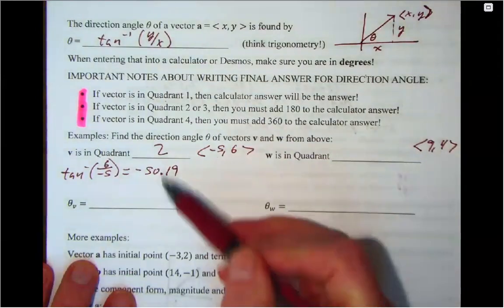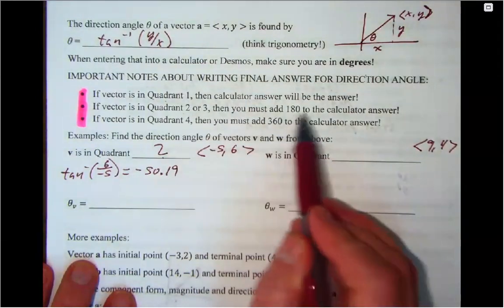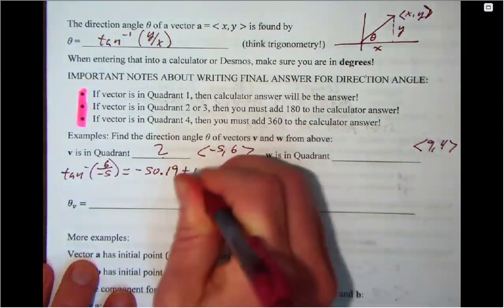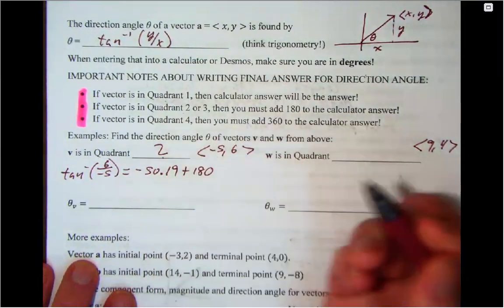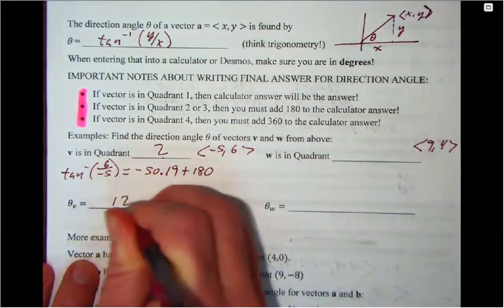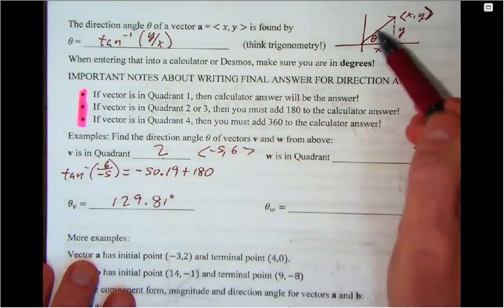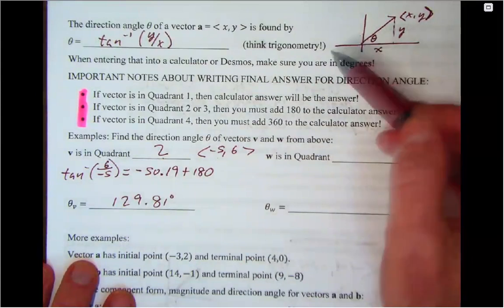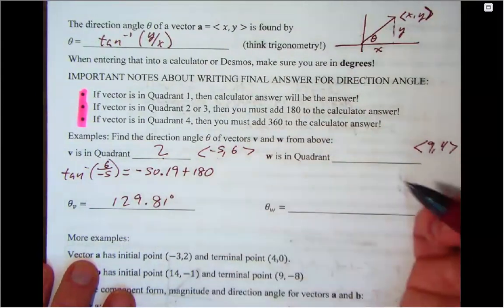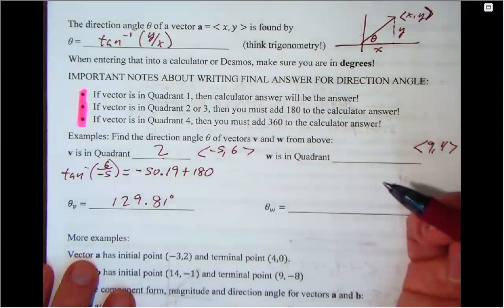Now you're like, oh, wait a minute. I'm in quadrant 2, so I've got to add 180 to that answer. So you just add 180 to it, and you end up getting 129.81, which makes sense, right? Because we know quadrant 2 is between 90 and 180. So that answer makes sense for where that vector ends up being.